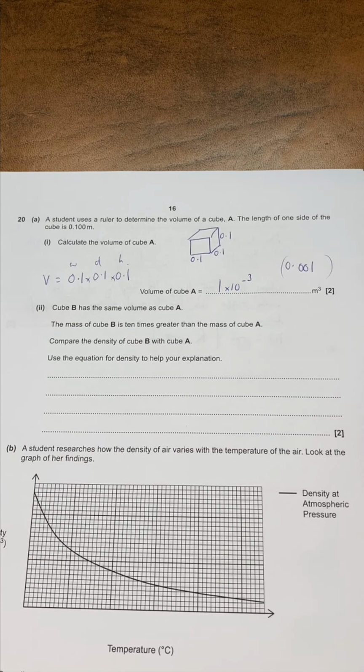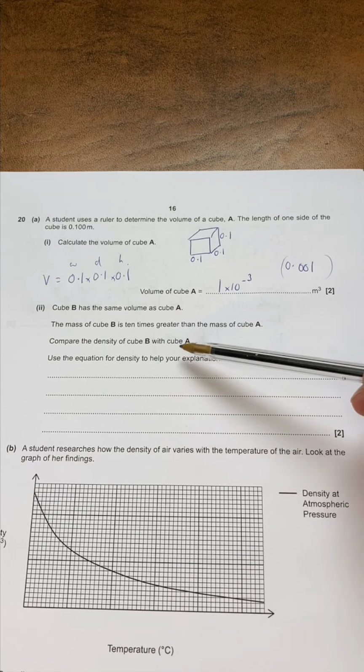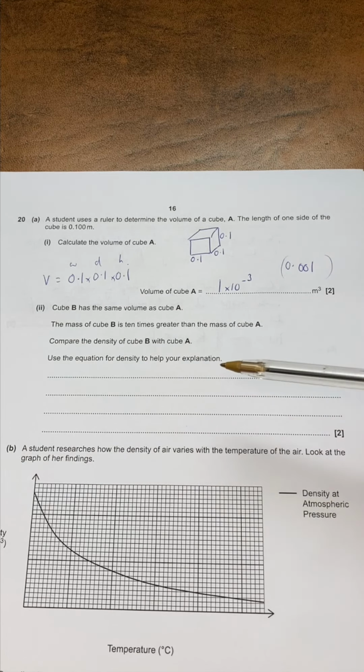Question 20A, Part 2. Cube B has the same volume as cube A. The mass of cube B is 10 times greater than the mass of cube A. Compare the density of cube B with cube A. Use the equation for density to help your explanation.